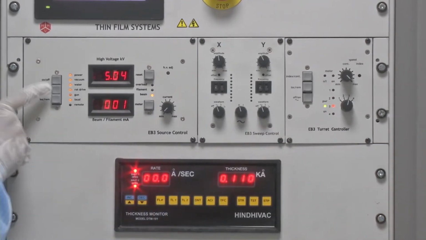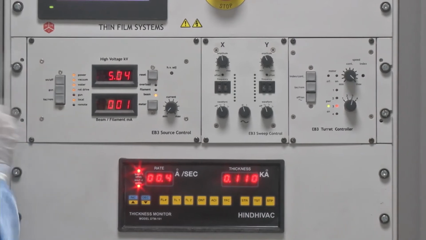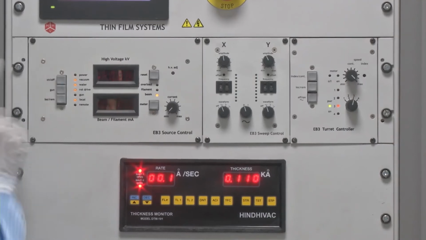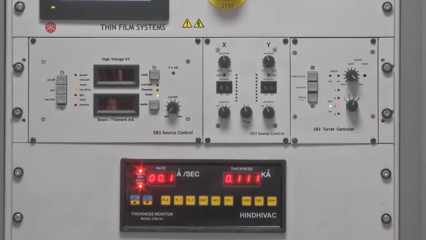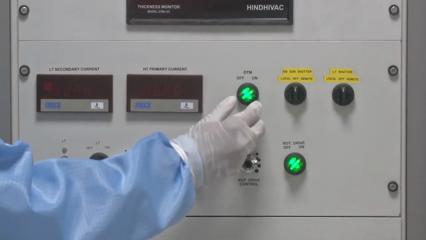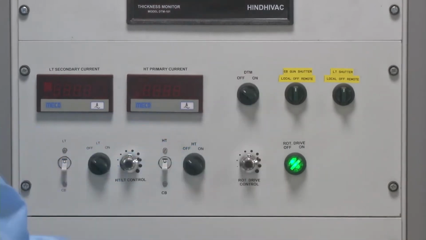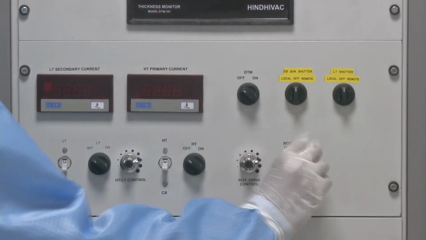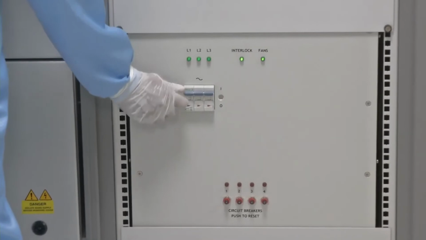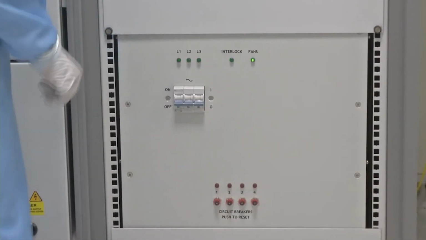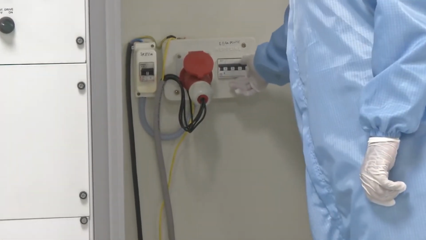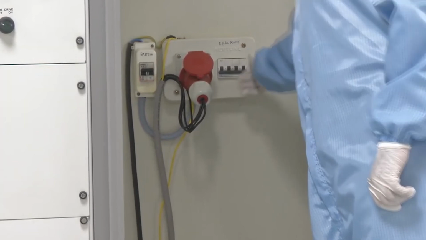Then the next thing is to turn off the gun by the push switch, followed by turning off the transformer, and then turning off the crystal. Then next one is to turn off the crystal monitor, followed by the rotation drive. So now the chuck is not rotating. Then we turn off the transformer mains, which was responsible for electron beam generation, and finally turn off the main MCB related to the electron beam gun power generator.